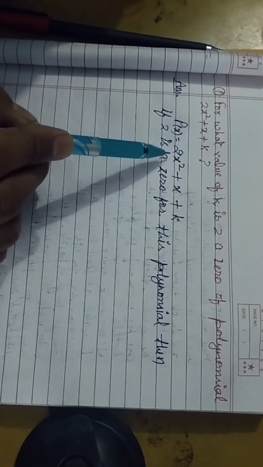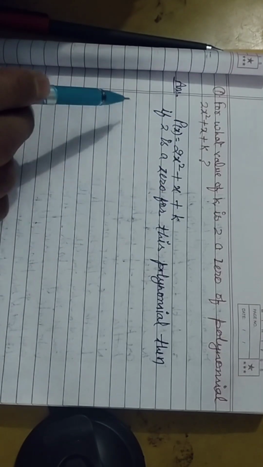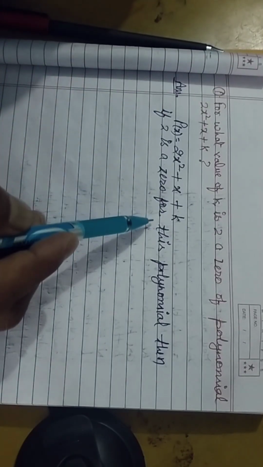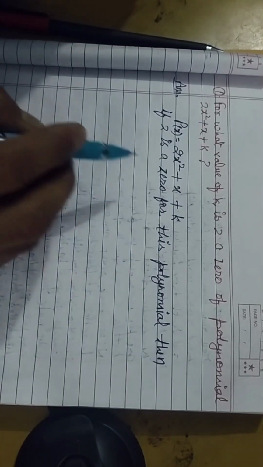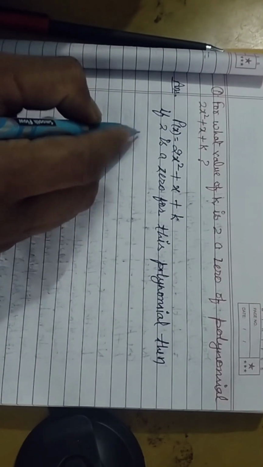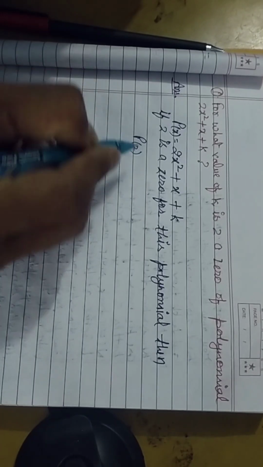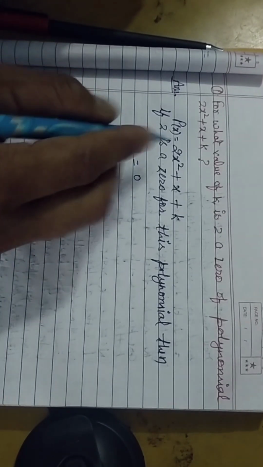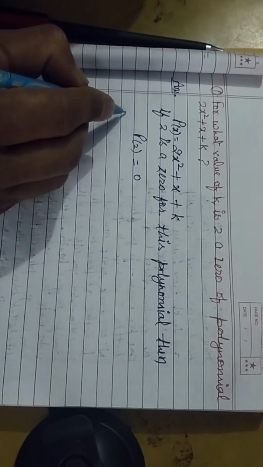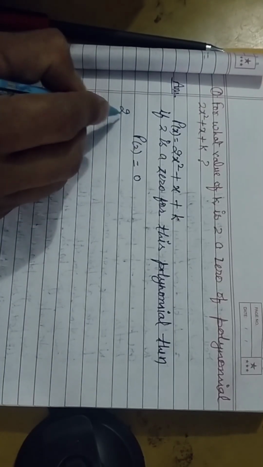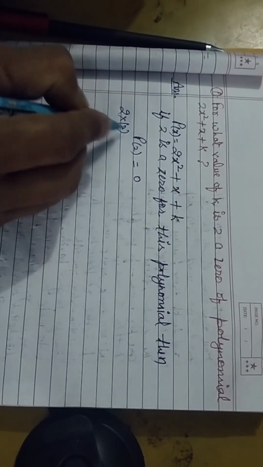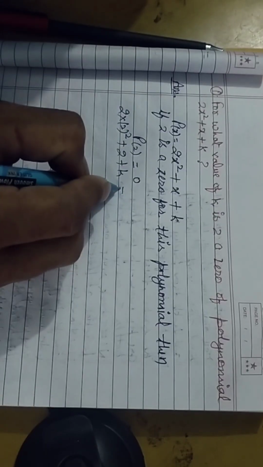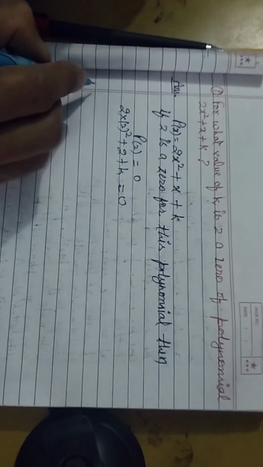P(x) is equal to 2x square plus x plus k. If 2 is a zero of this polynomial, then P(2) will be 0. Then put the value 2: 2 times 2 square plus 2 plus k is equal to 0.